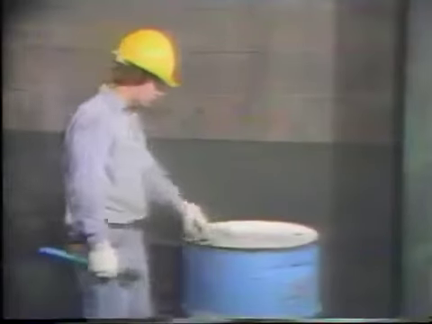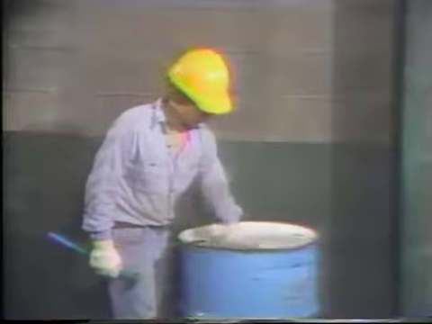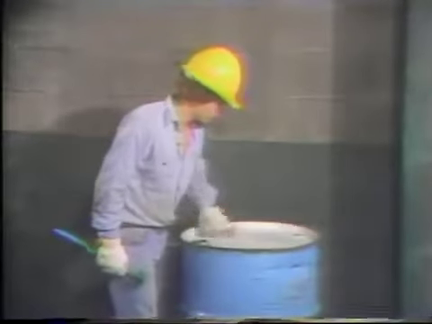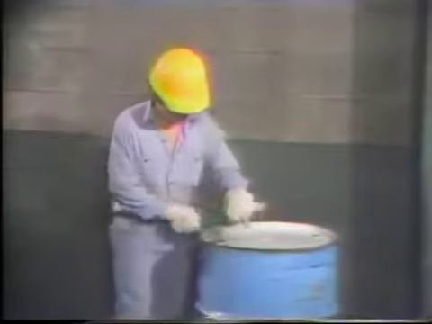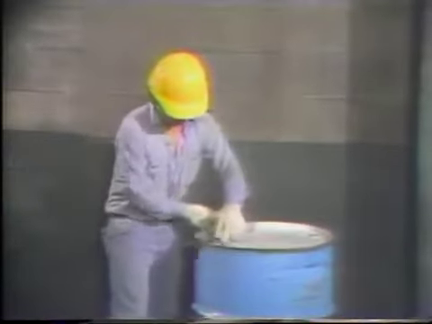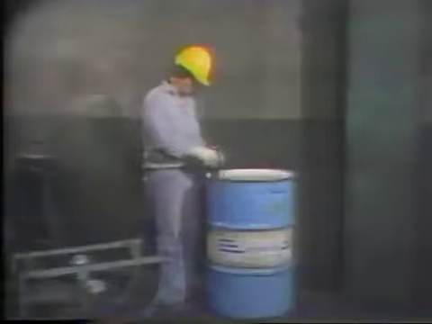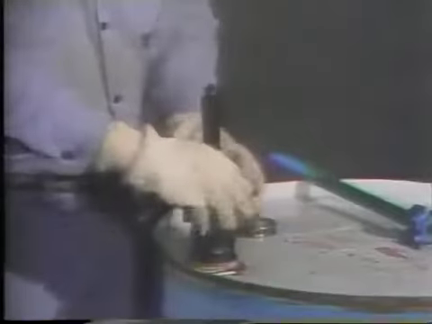A second method of removing oil from a barrel is the use of a spigot. The spigot is installed in the same opening as the one used for the pump. Therefore, the same preparations are necessary to keep the oil clean. Once the top of the barrel is cleaned, then the spigot can be screwed into the opening. Make sure it's firmly in place.